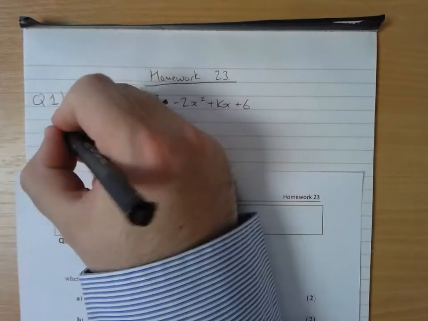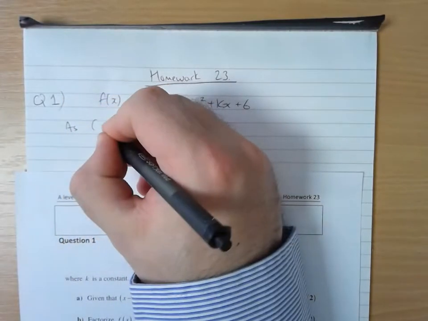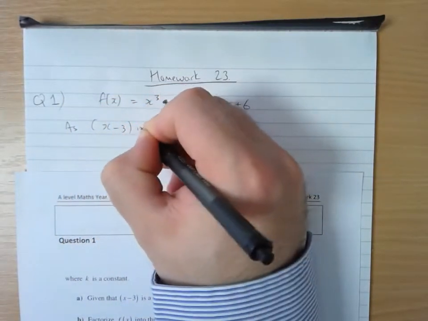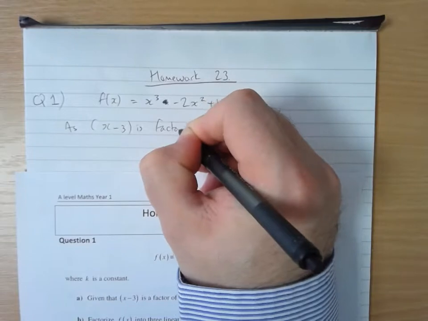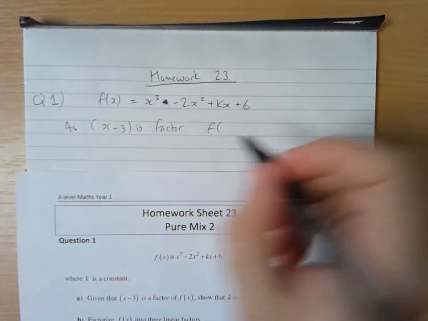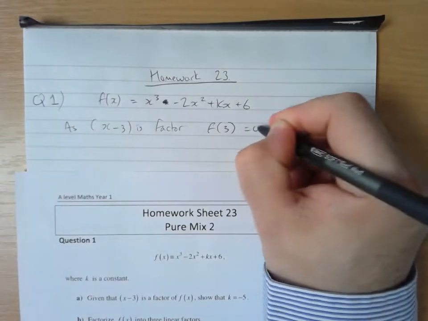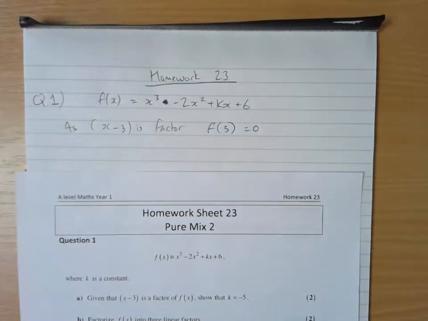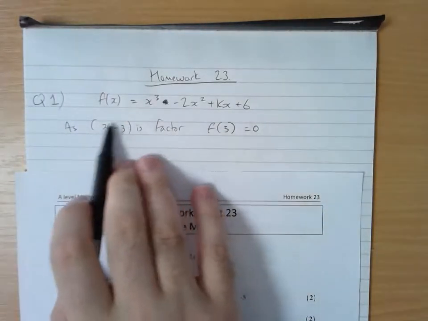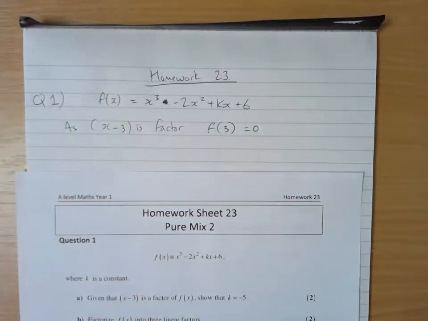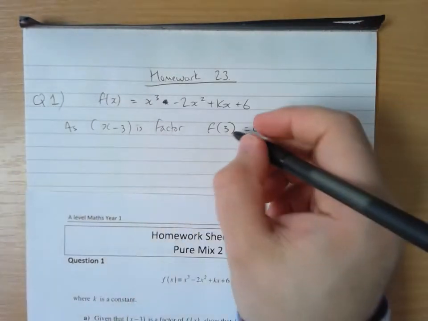So as x minus 3 is a factor, that tells us that f of, if we sub in 3, we must get 0. That's what we're told by the factor theorem. If this is a factor, f of 3 is 0. All we're going to do now is sub in 3.